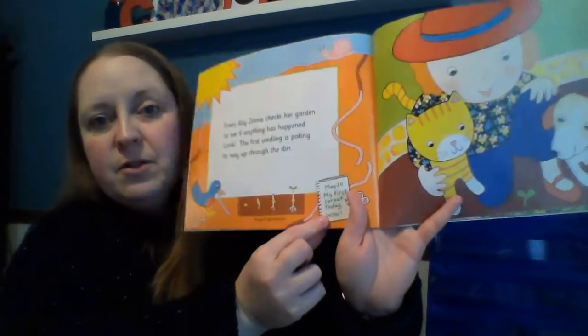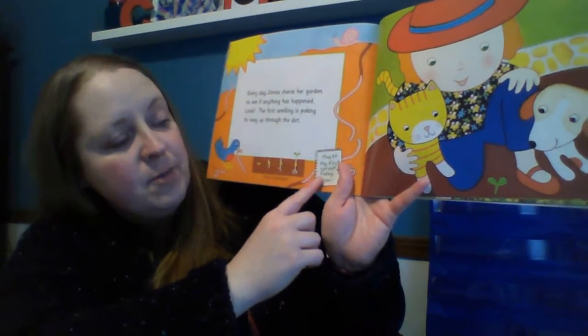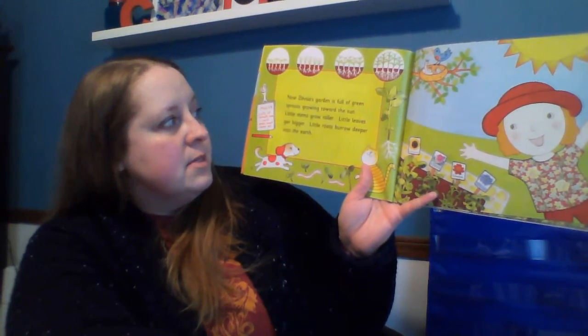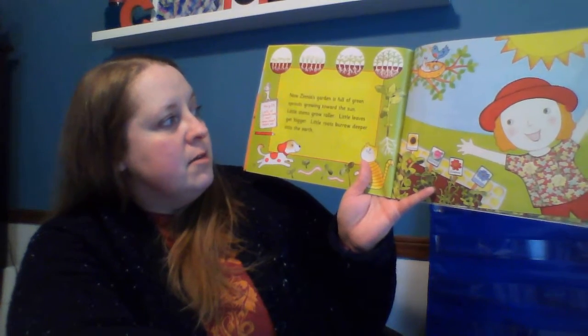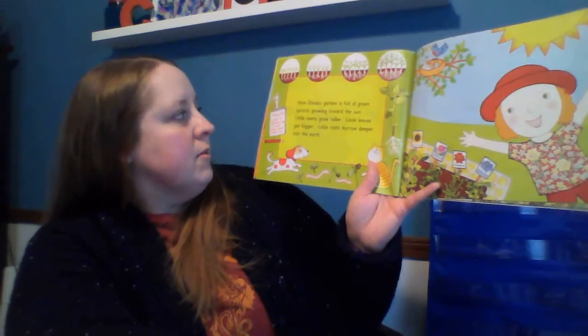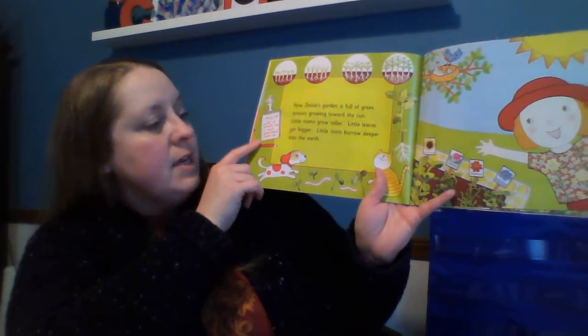And she's even keeping a little journal that says, on May 20th, my first sprout today. Wow! Now Zinnia's garden is full of green sprouts growing toward the sun. Little stems grow taller, little leaves get bigger, little roots burrow deeper into the earth. May 29. Lots of sprouts now. I can't even count them all.